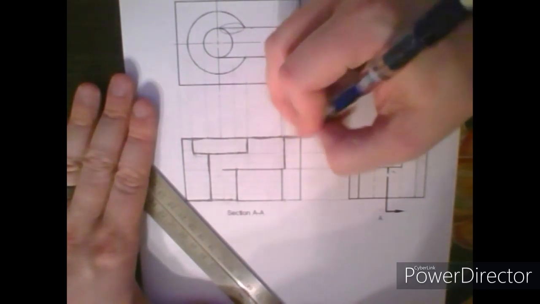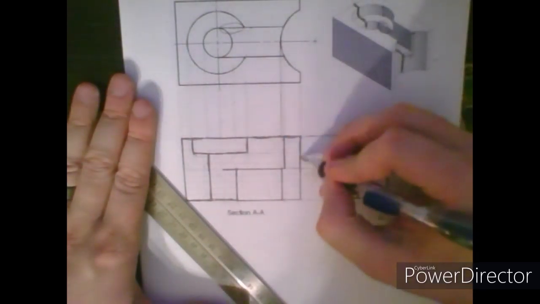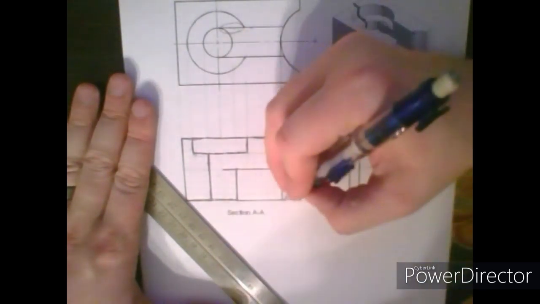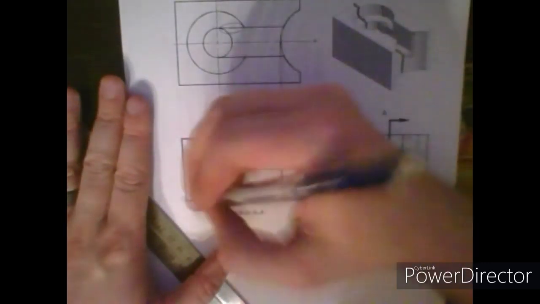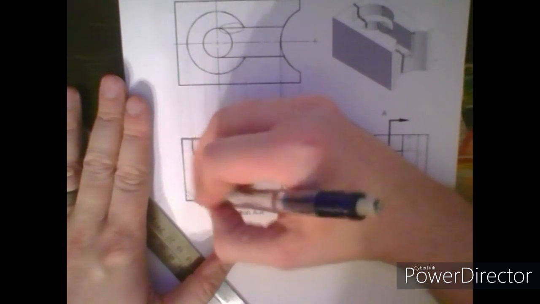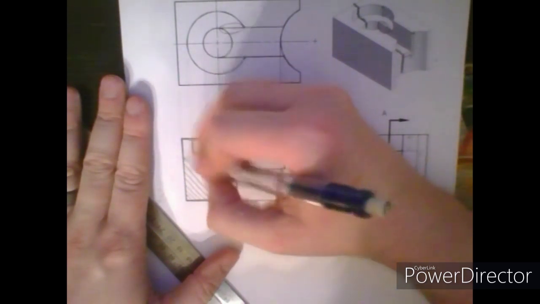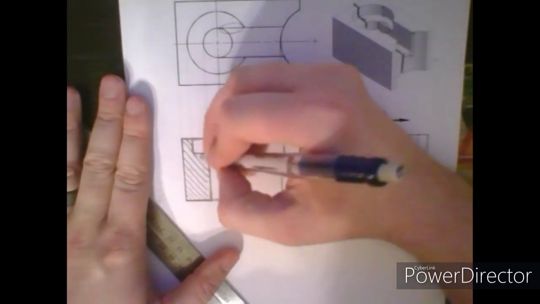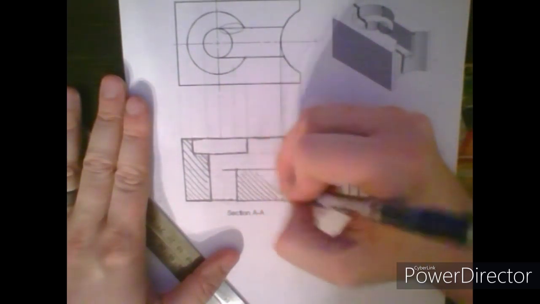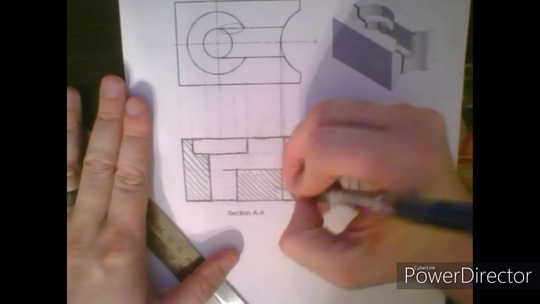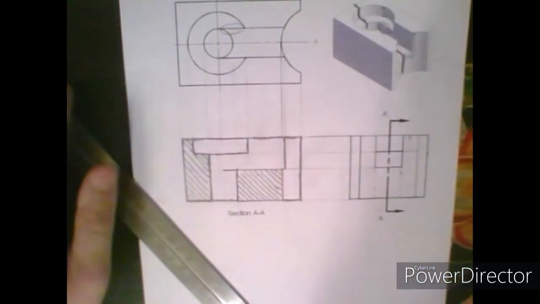And here is our section view minus the section lines. The section lines mean that when I cut it, I can see the material. The section lines are diagonal lines, look like this, and they refer to where it would look cut.